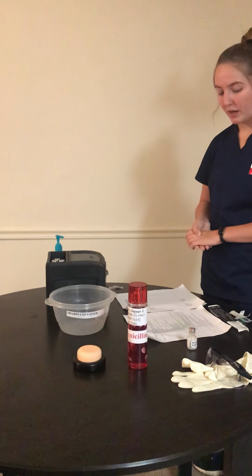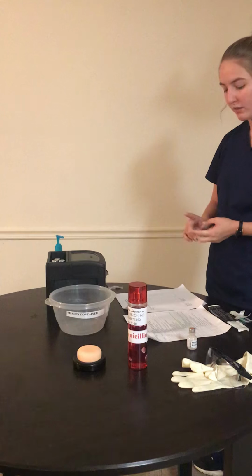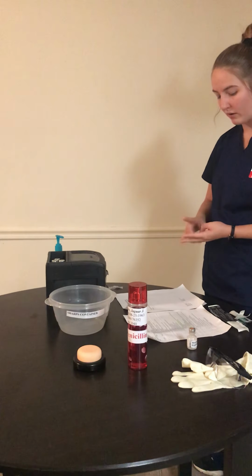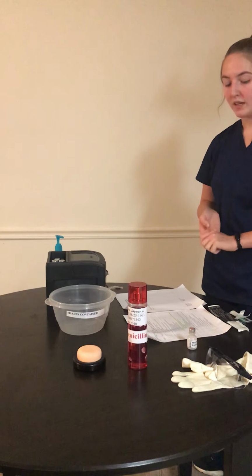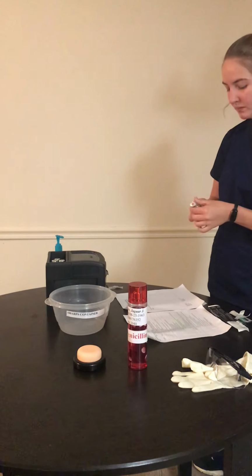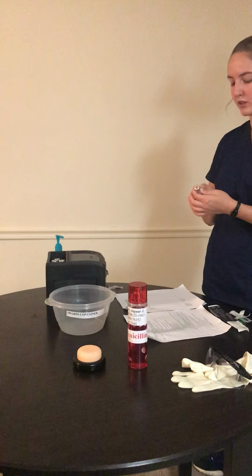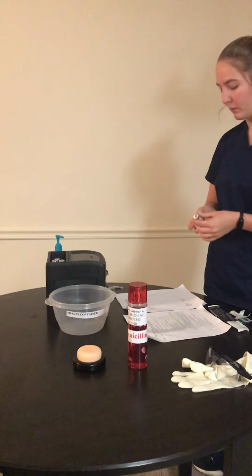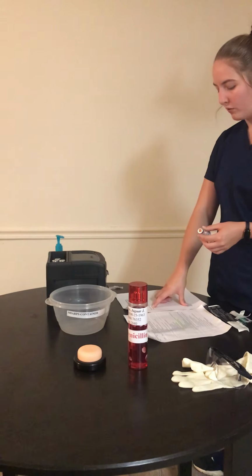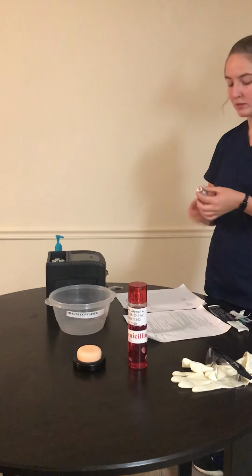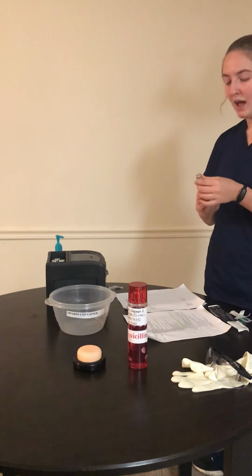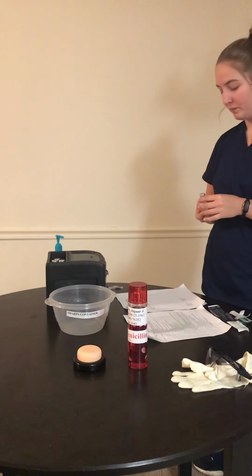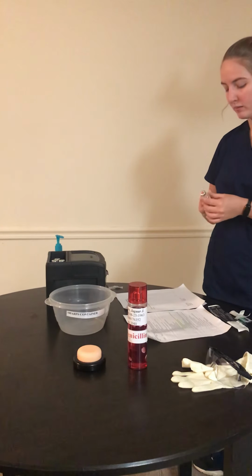So now that I have my right patient, right medication, right route, and right time, I'm going to do the right dose. First, I need to calculate the correct dosage. So this is morphine sulfate, 10 milligrams per milliliter, and I need morphine sulfate 5 milligrams. That means that I'm going to withdraw half a milliliter of solution to have 5 milligrams.